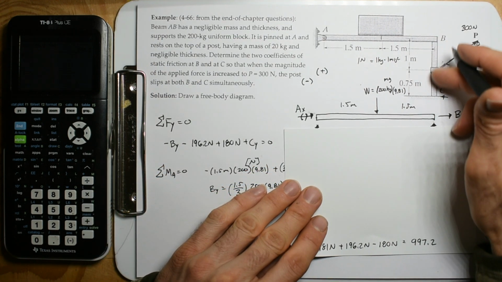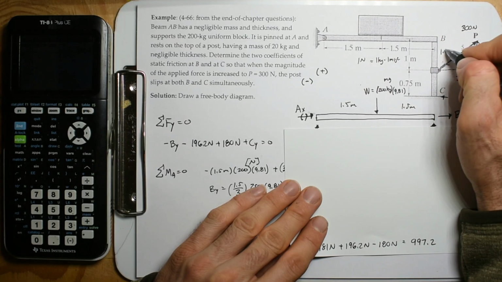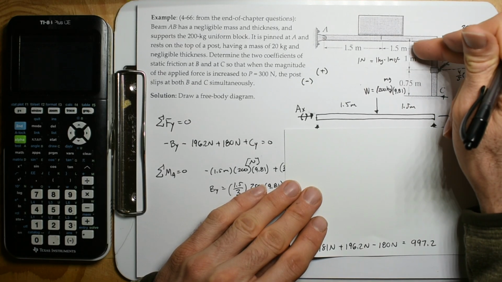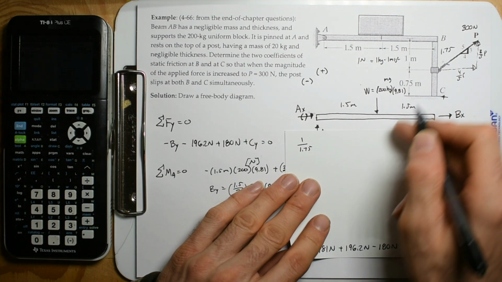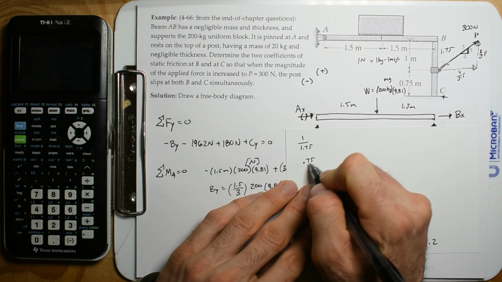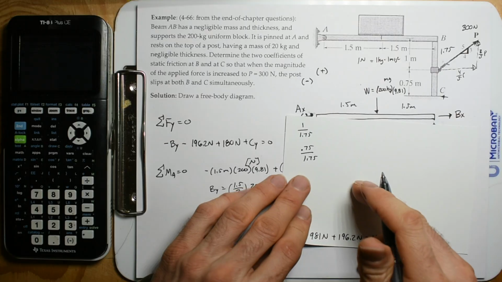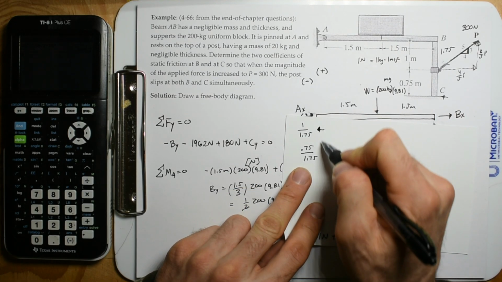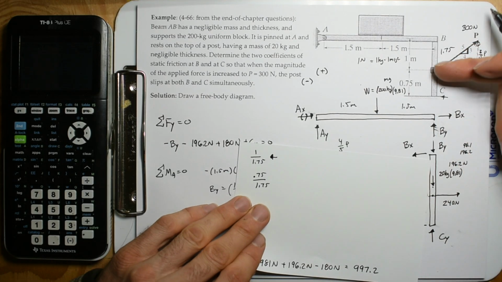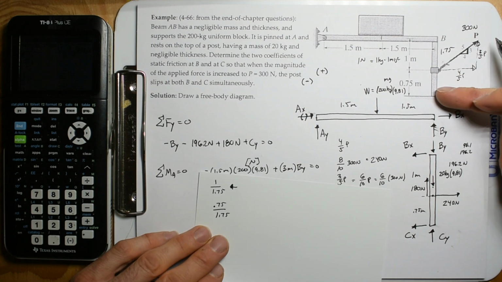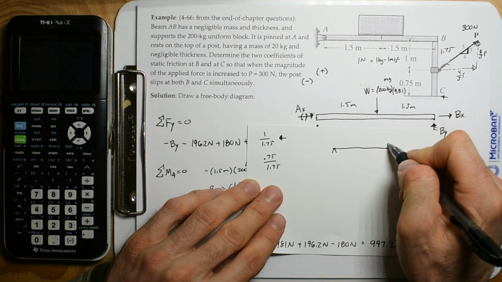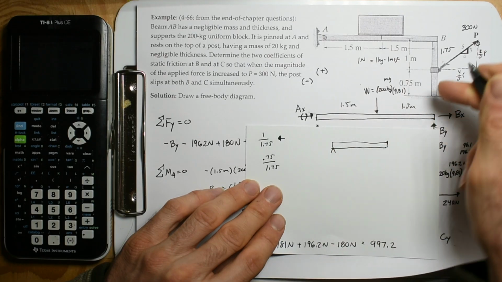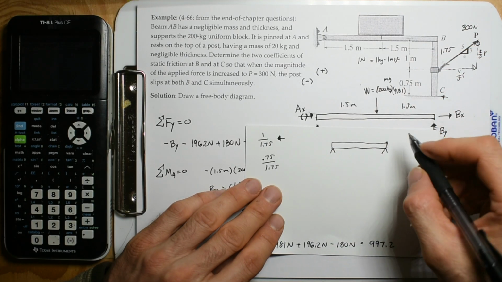So this total length is 1.75. And so this component is going to be 1 divided by 1.75. And this component is going to be 0.75 divided by 1.75. This is the bigger ratio. And so if the horizontal force is closer to this point, it's the same thing as having a plank. And it can be difficult to see this horizontally.